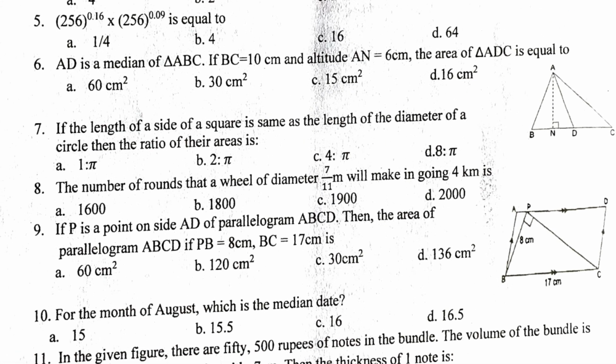Okay, let us come to this. AD is the median of triangle ABC. BC is 10, from here to here, this is 10. You can quickly draw the diagram. AN is 6, while I'm writing this. And area of ADC, they are asking this. Now tell me, what will be the area, your thinking step? Area of triangle ABC.